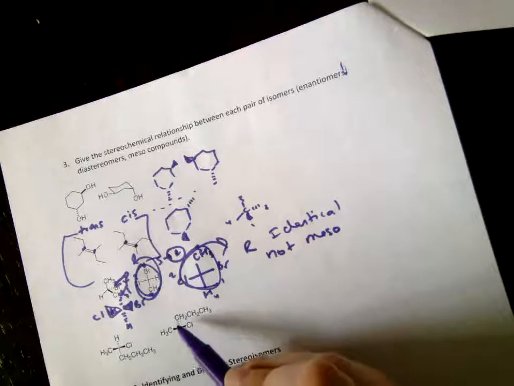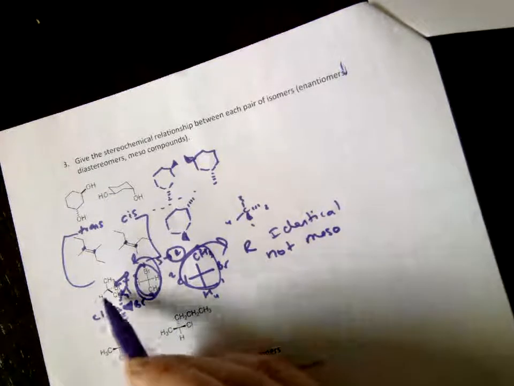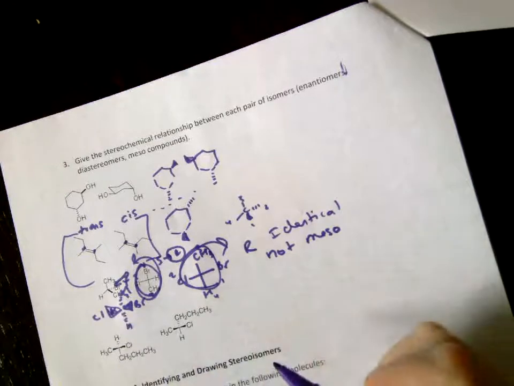Okay, now this one, this is basically the upside down version of this, so it's kind of hard to visualize.